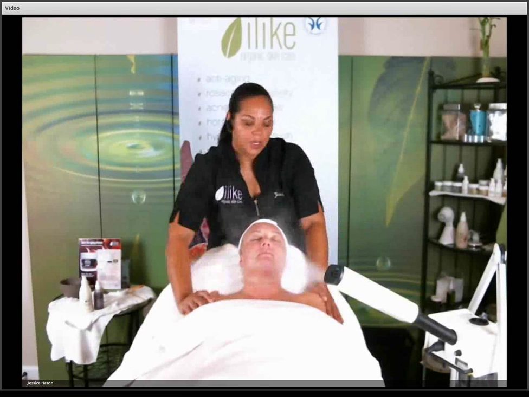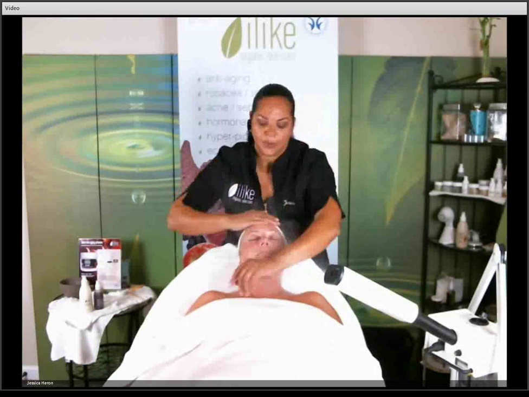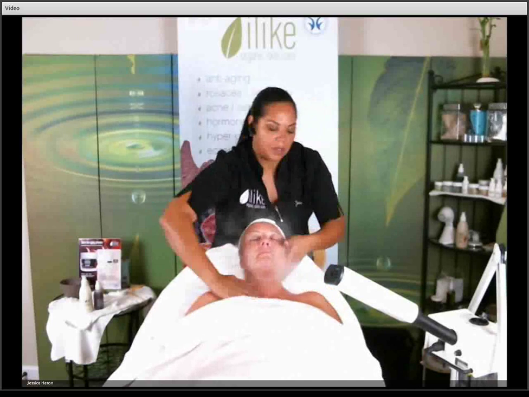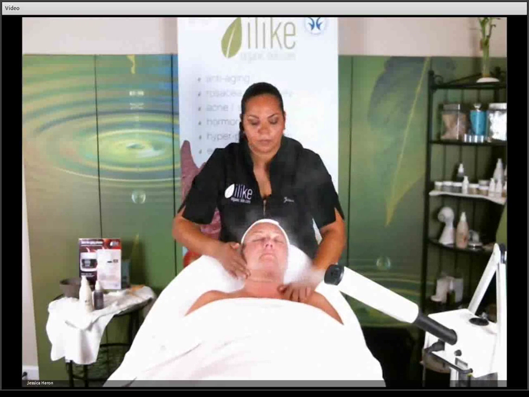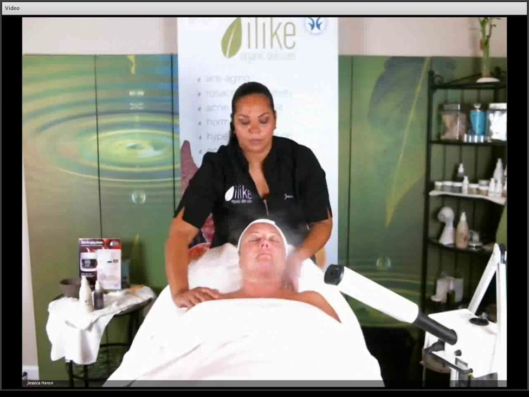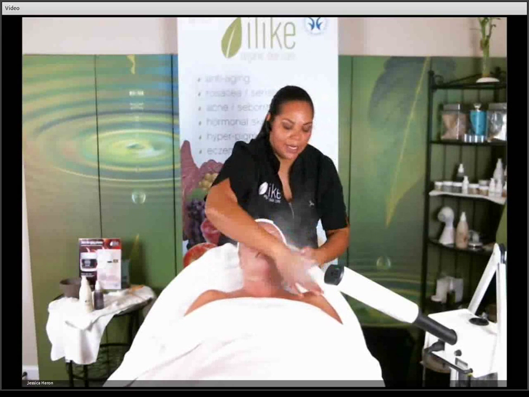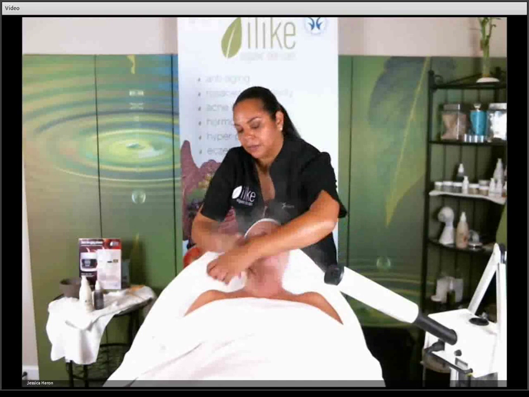And finish off my firming movements with a full circle and a half circle effleurage massage. And walking across the neck area and the décolleté to repeat the effleurage movements on the other side.